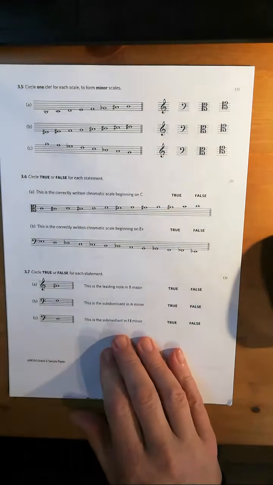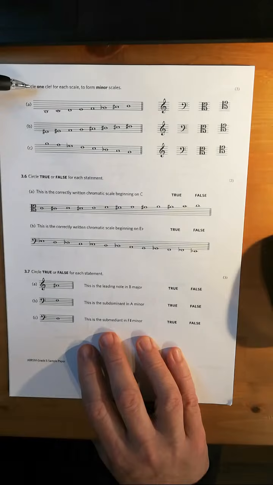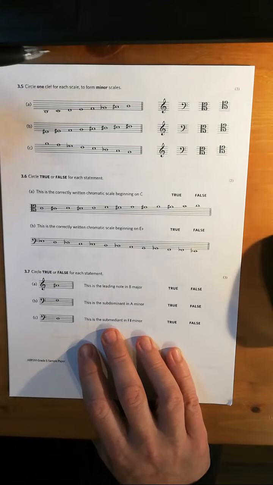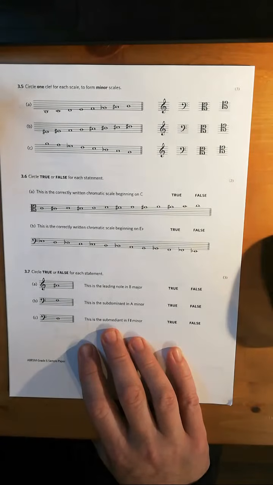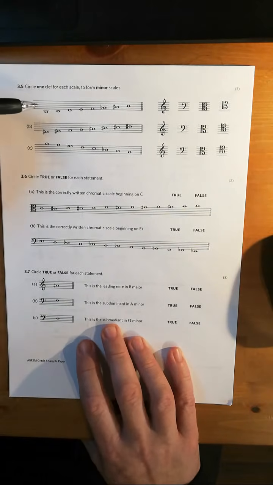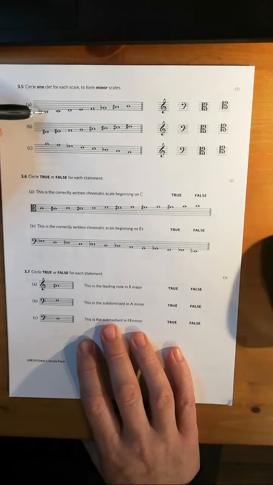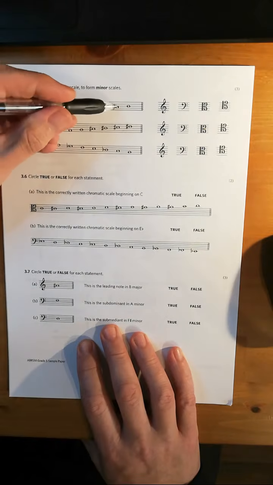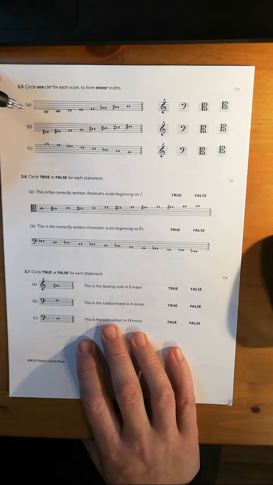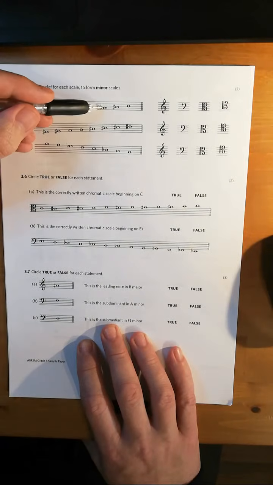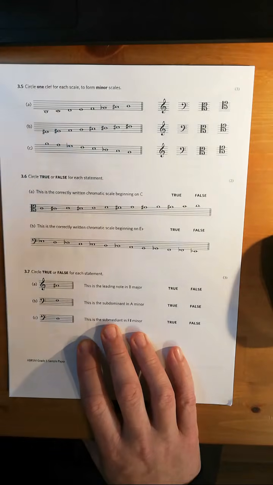Right, let's move on. Circle one clef for each of these scales to form the minor scale. Now, really, all you've got to do is look at the first note. But what is the scale? It doesn't tell you what the scale is. So, there is a flat and a sharp. What minor scale do you think we have here? It's got possibly a flat and a sharp. D minor, that's right, Samuel.